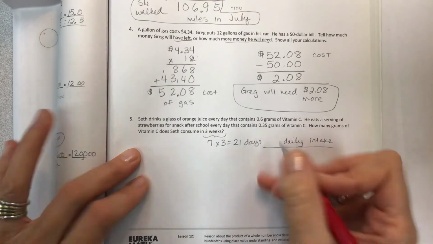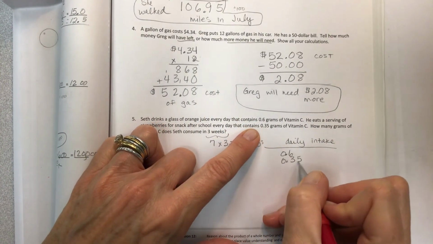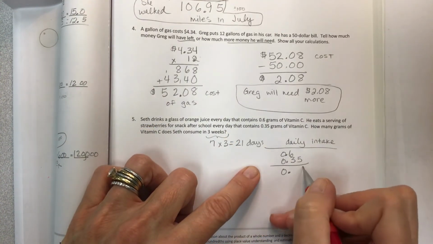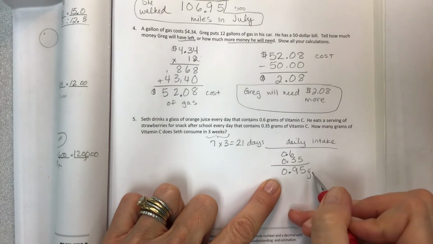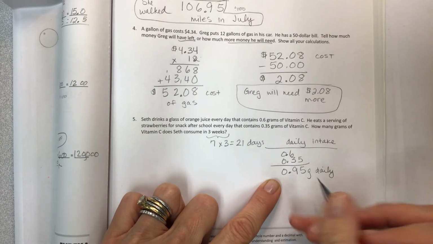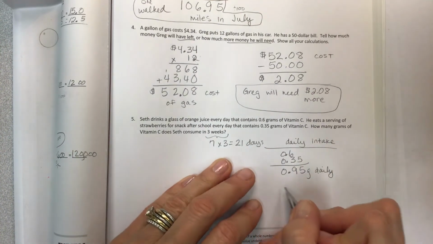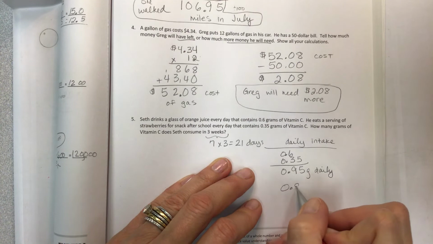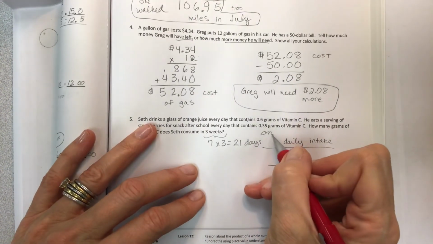You could add the 6/10 plus the 3,500 to find the total grams Seth gets each day. And then we know we have 21 days, so we're going to do the 9,500 times 21. This is one way.